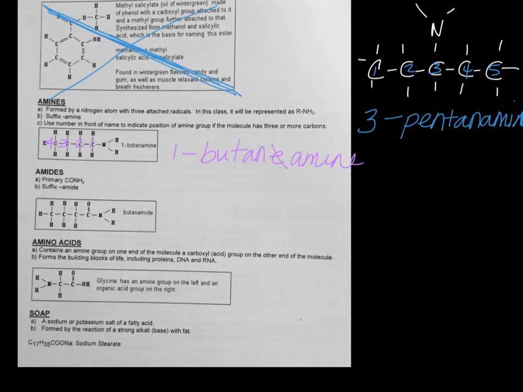Next we have amides. Amides are the result of a reaction between an ester, so notice that functional group right there, the double bonded O, and an amine, which is that functional group there. And you wind up with an amide. Again, you do not need a number to tell the location because this is always going to be at the end. So you're technically looking for the double bonded oxygen and the NH2 group.